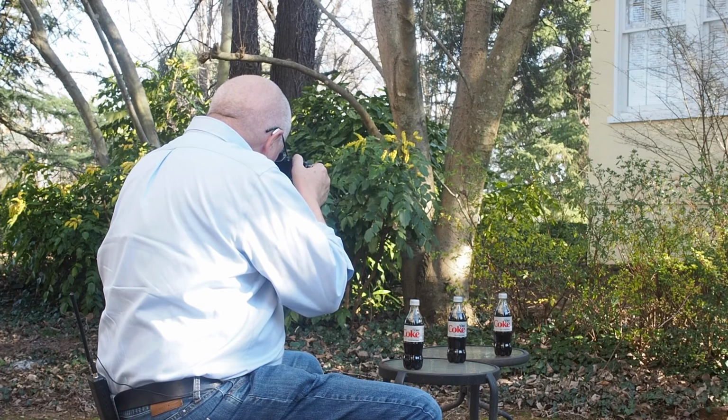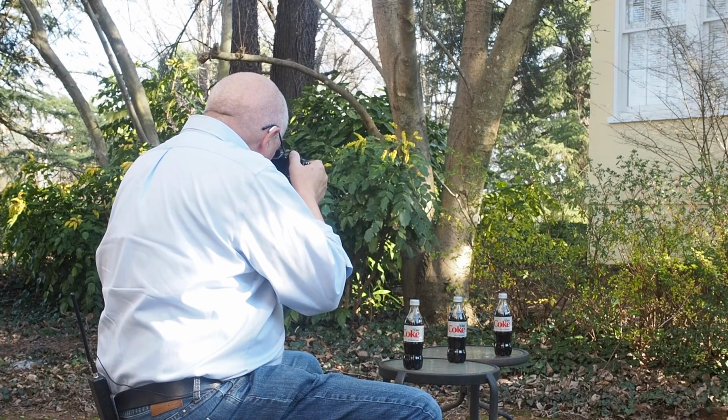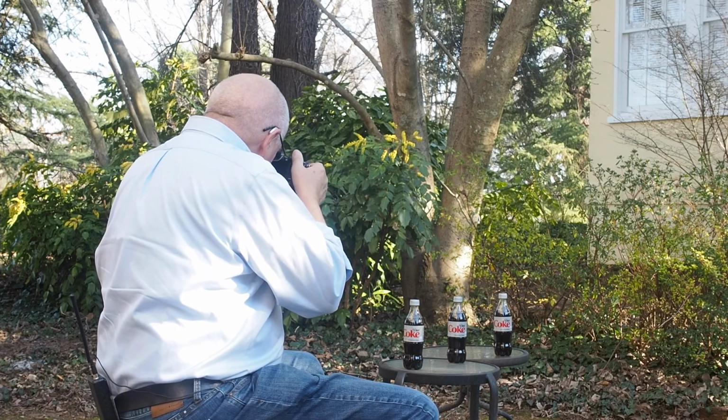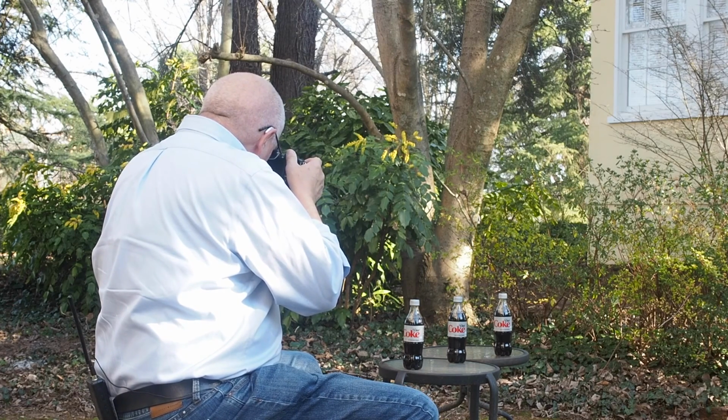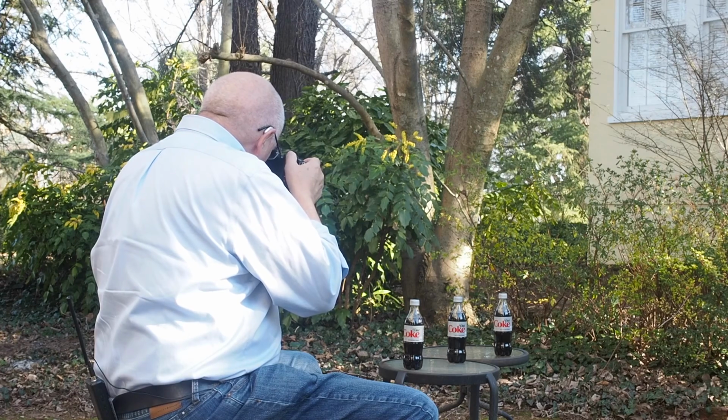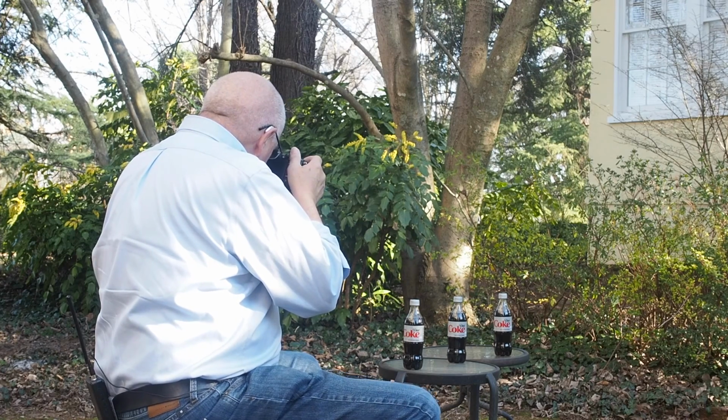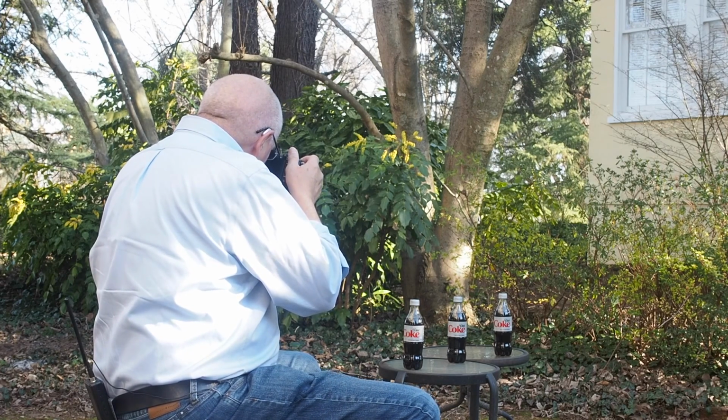1, 2, 3, and I'm at 1/250th of a second. 1, 2, 3, and I'm at 1/500th of a second. It's still telling me that I'm a little overexposed, so I'm going a little bit further. I'm actually going to underexpose by 1, and I'm now at 1/1000. Okay, so I'm focused on the front bottle.